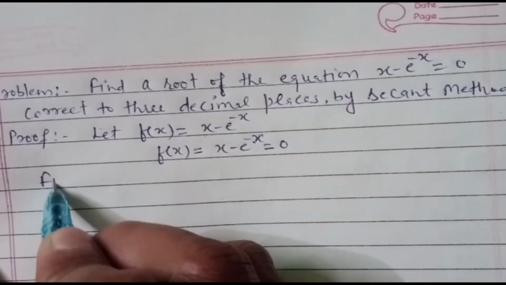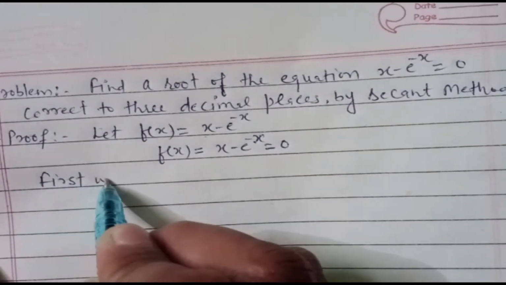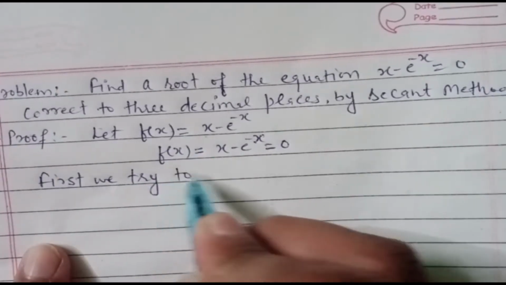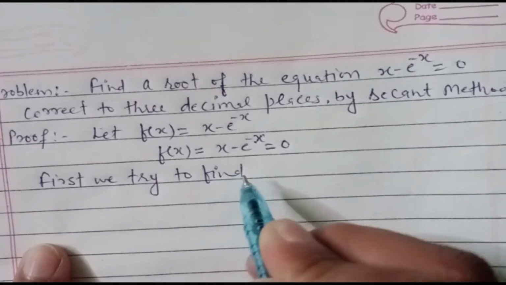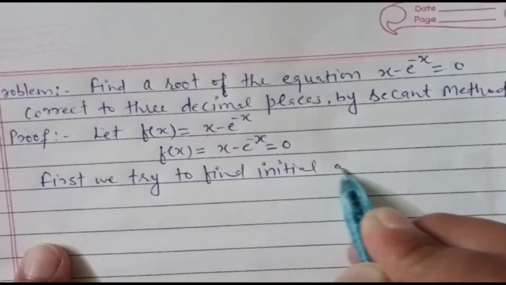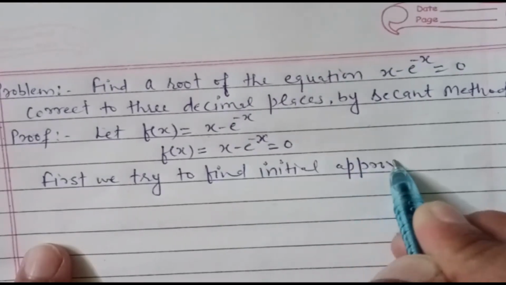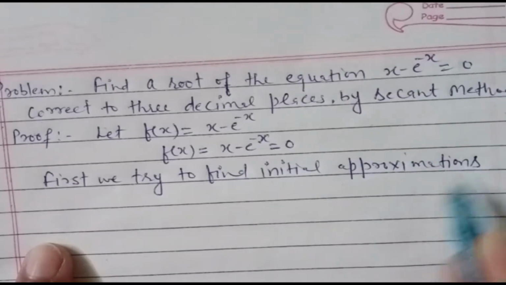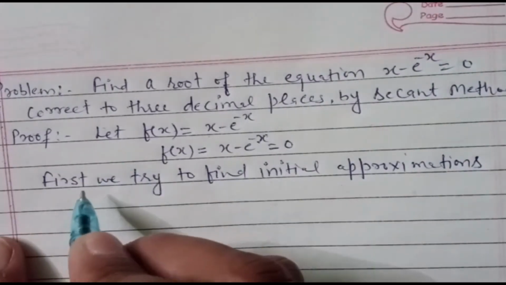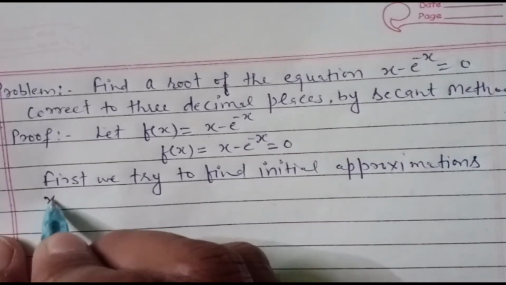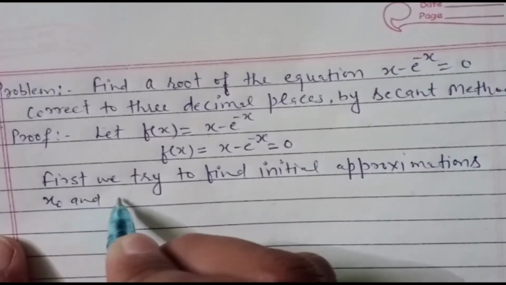First, we try to find initial approximation x0 and x1.